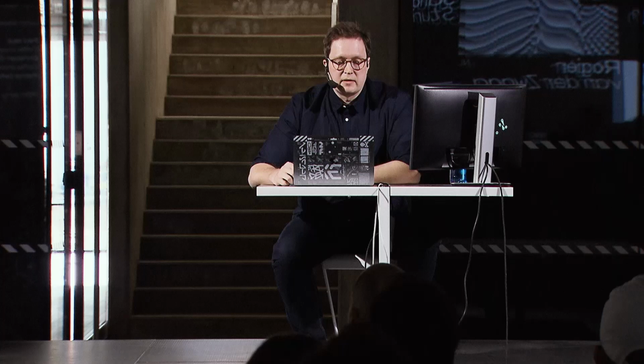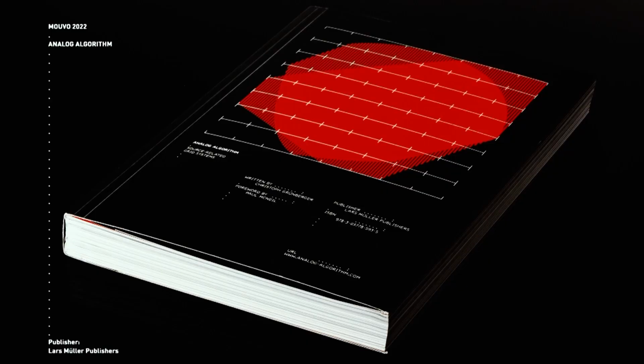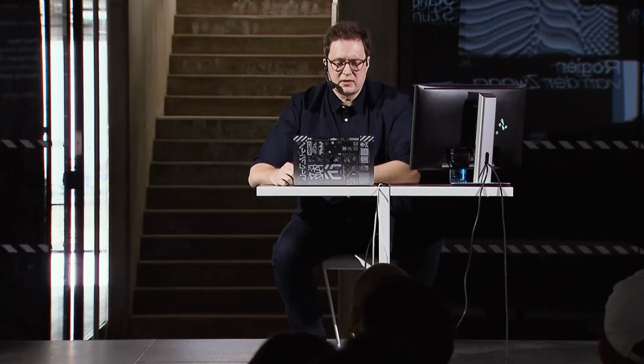I come to my first book, Analog Algorithm, which is part manual, part toolkit, and it presents the theory of formal analysis to have a starting point and a set of rules and instructions, because before you can tell the machine what to do, you for yourself have to know what you can do with it. So these are techniques for developing new forms, new fonts, signs, or patterns.